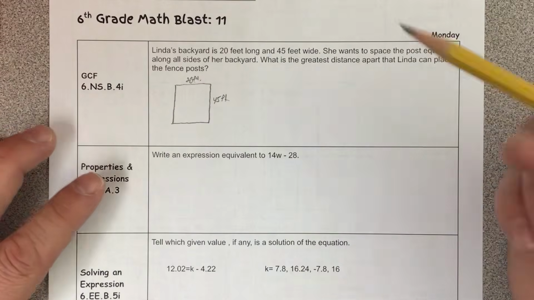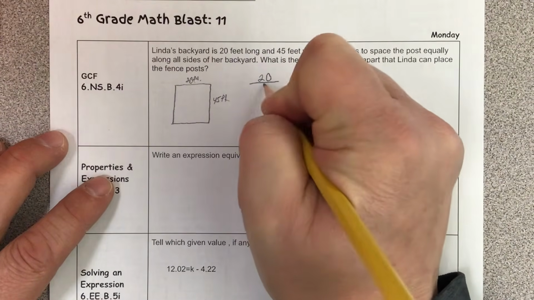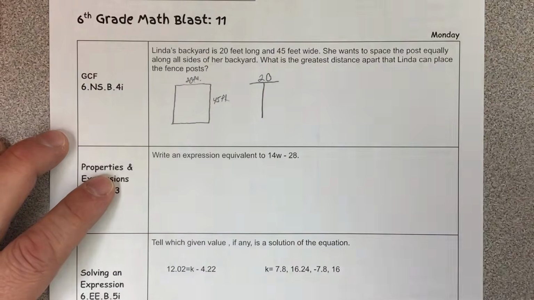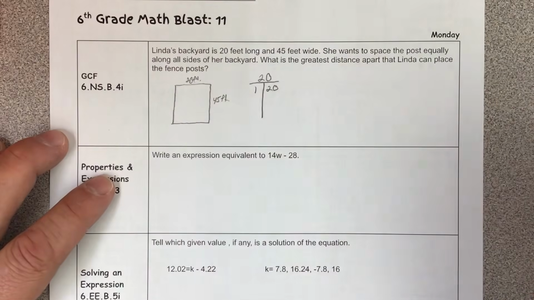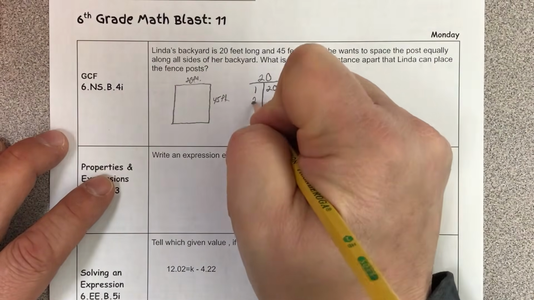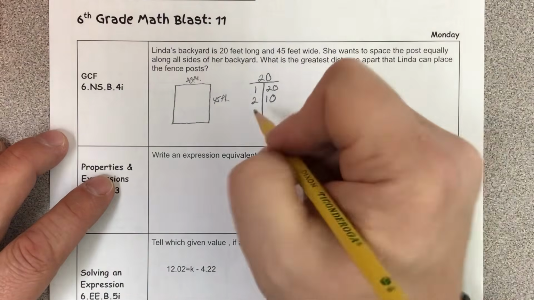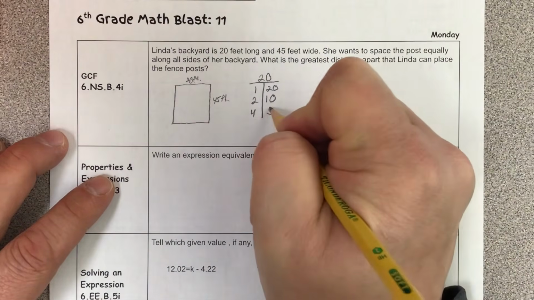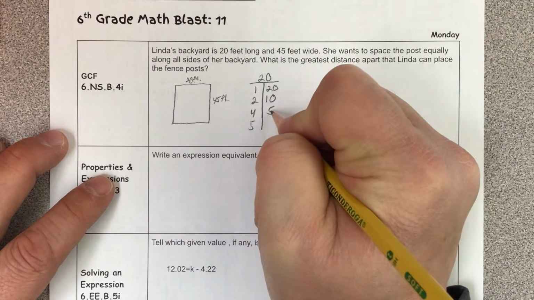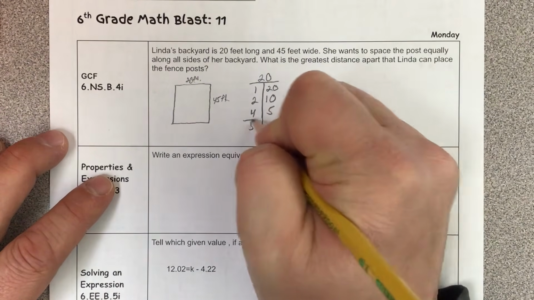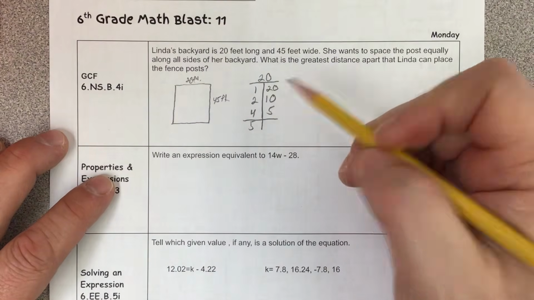So the first thing I'm going to do is find all the factors of 20. We'll make a t-chart. We start with 1. 1 goes in 20 times. 2 will go in 10 times. 3 will not go into 20. 4 will go in 5 times. 5, if you notice 5 is already on the side, that's my sign to stop. So I draw my line. So my factors of 20 are 1, 2, 4, 5, 10, and 20.